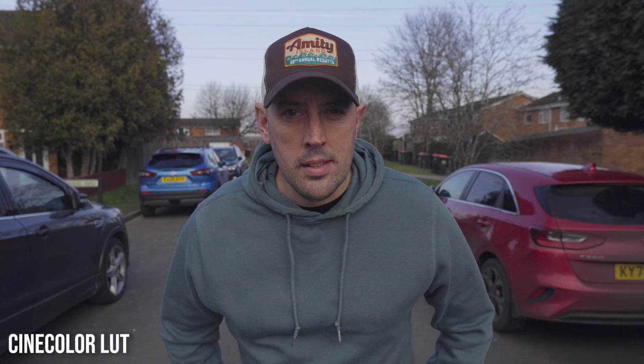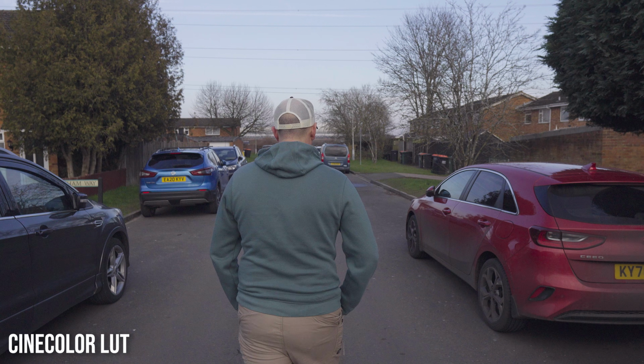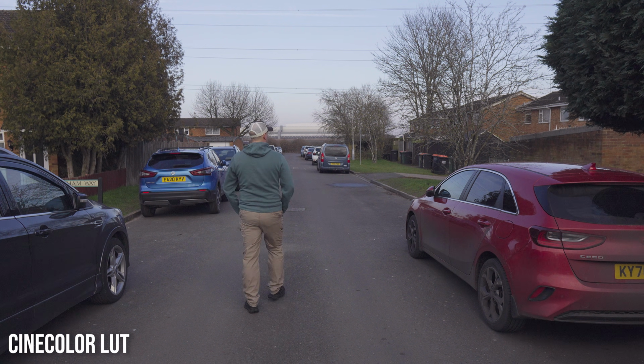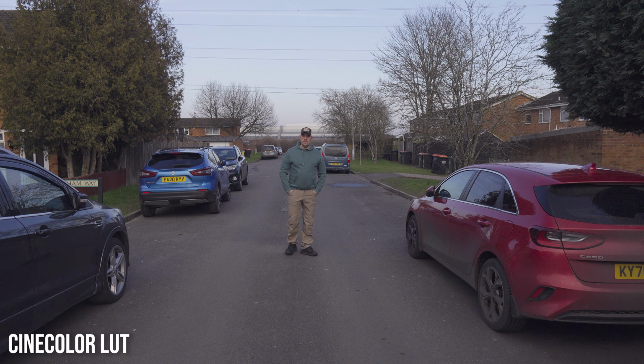Now with that Cinecolor LUT, it gives our footage a very cinematic look, and I think it looks absolutely fantastic. Remembering also that this is colour correcting, and we also have room for colour grading if need be.